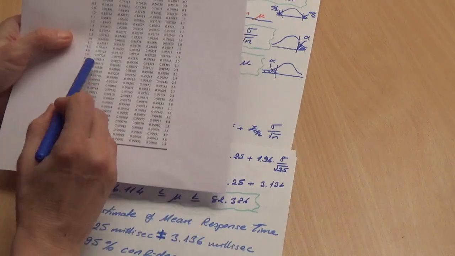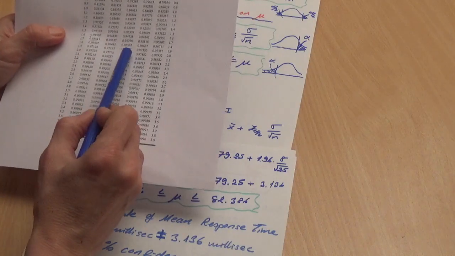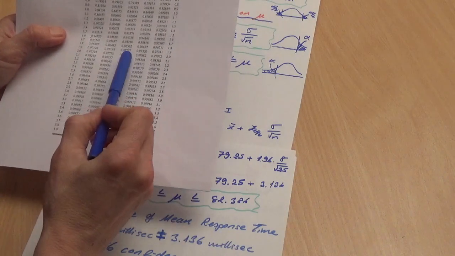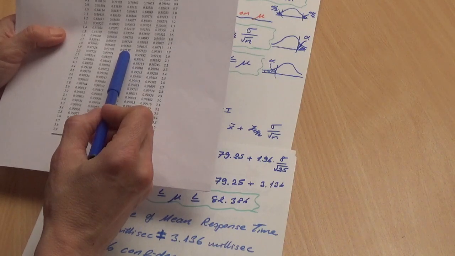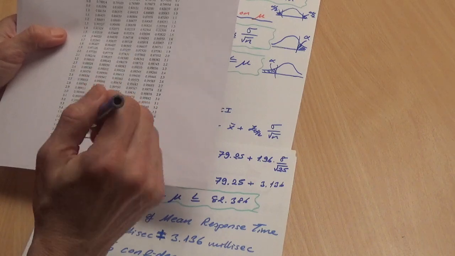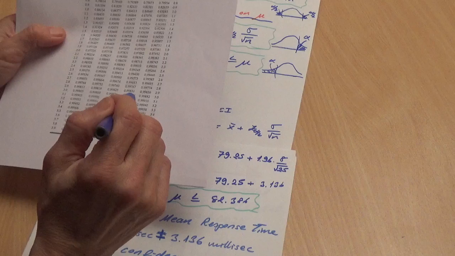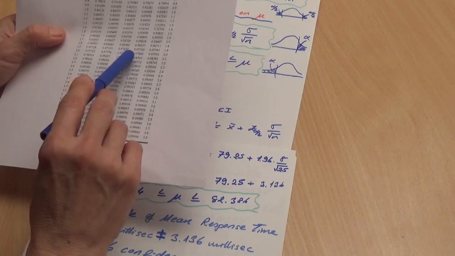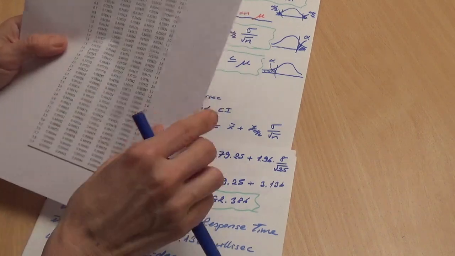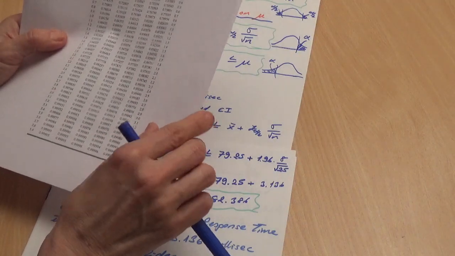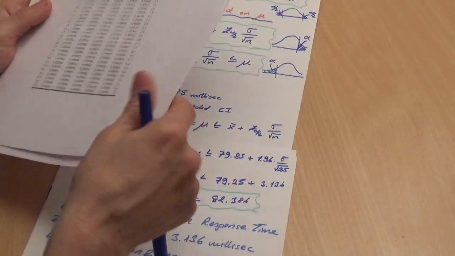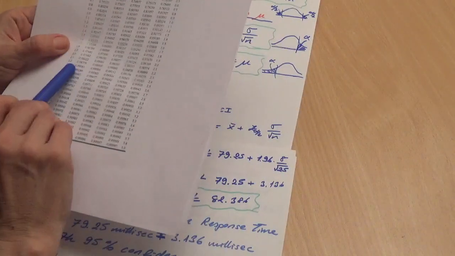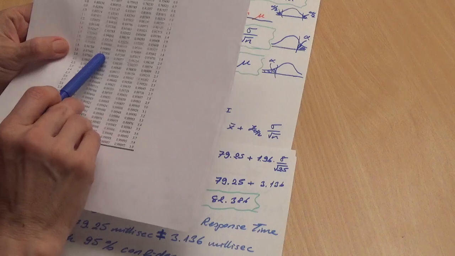Oh, no, not this one. Okay, we will go on. We are looking for 0.975. 0.975 would be here.